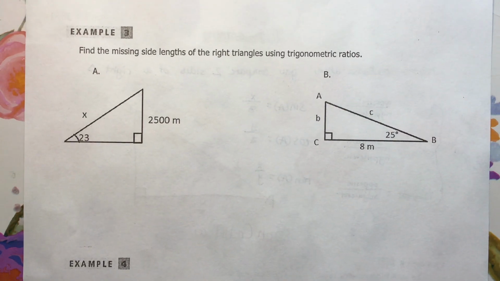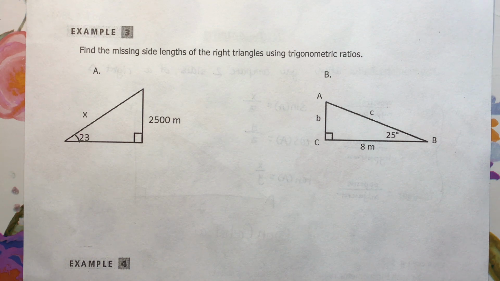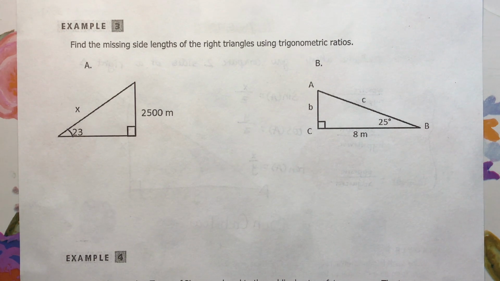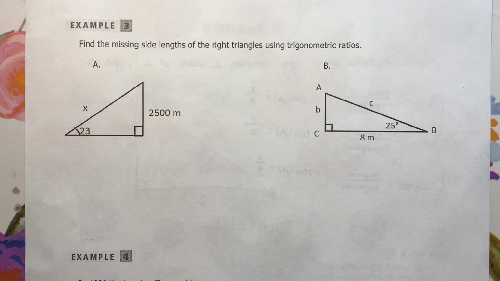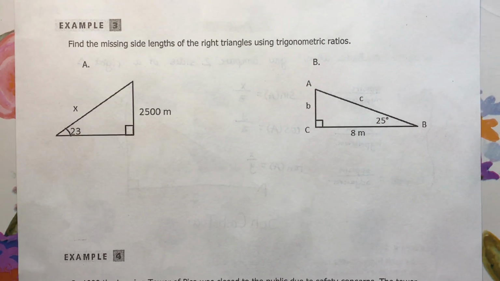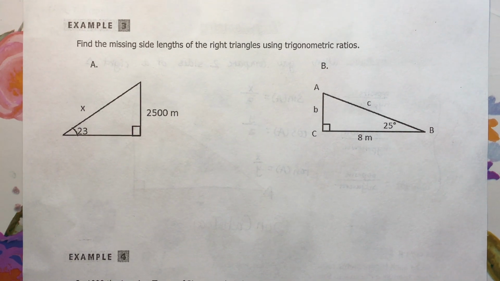We can also use trig functions, though, to solve for missing sides. So it says, find the missing side lengths of the right triangles using trigonometric ratios. So notice I don't have enough information to use the Pythagorean theorem, and these are not special right triangles. So I need a new way to solve for missing side lengths. That's why we have trigonometric ratios.